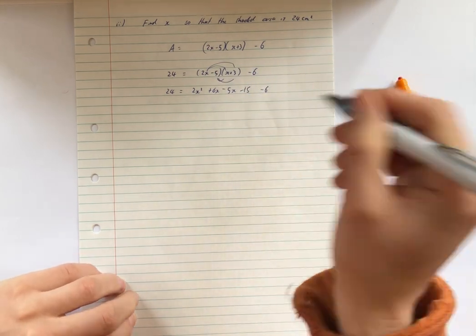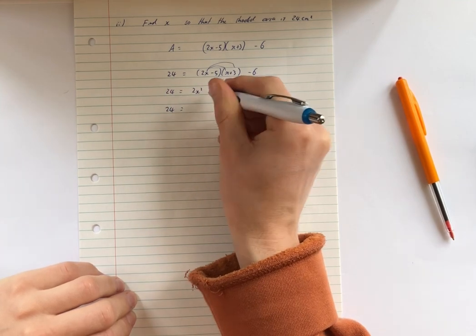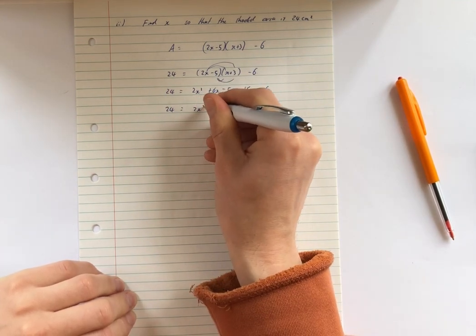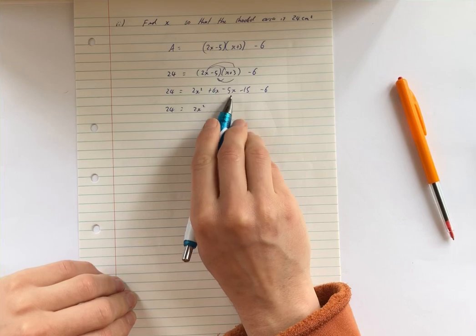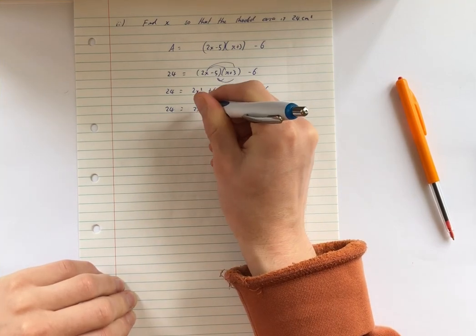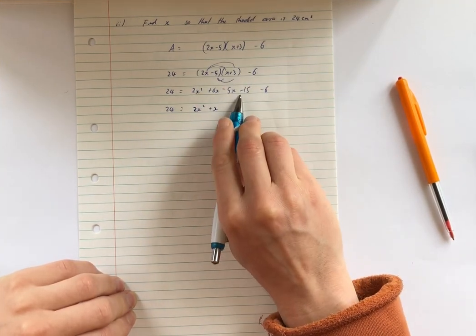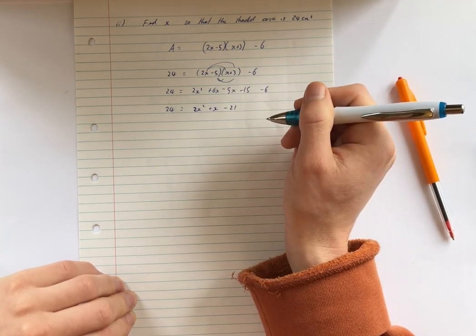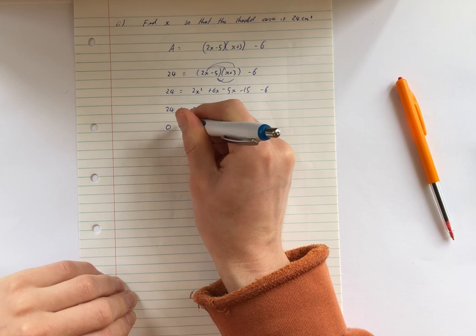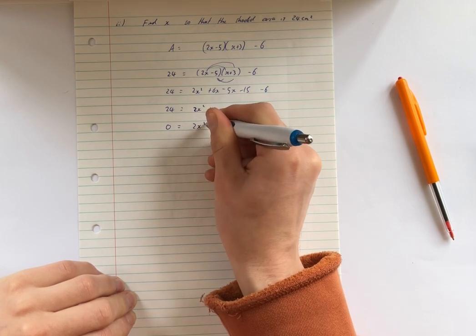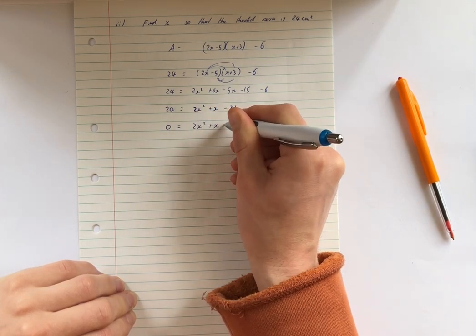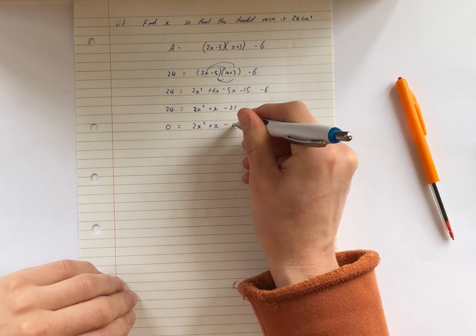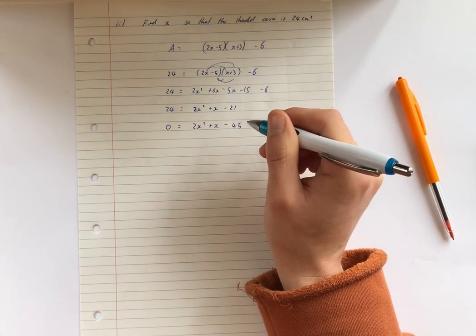Can't forget about that. We'll leave the 24 for now, and we'll just collect like terms. 2x squared. Now I've got positive x, and we have negative 21. Okay, now we can make it equal 0. 0 is equal to 2x squared plus x minus 45, I believe.